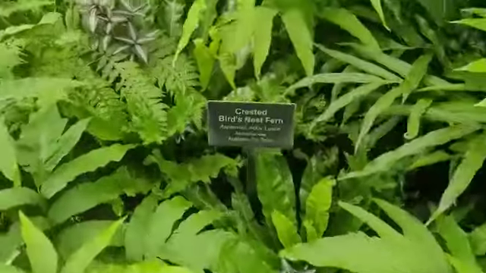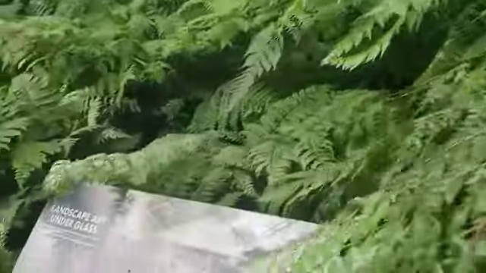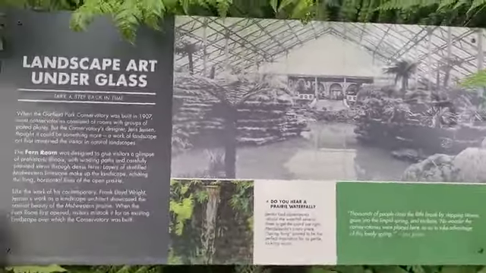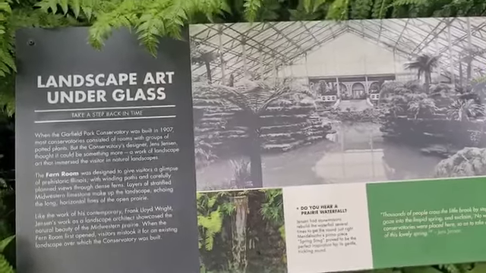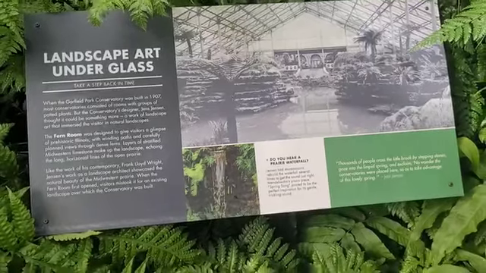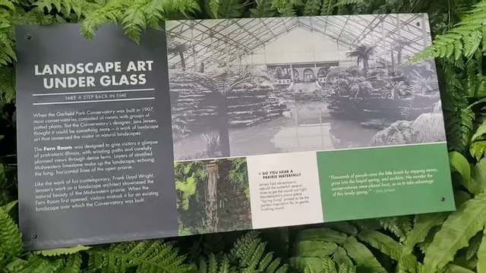Then you have crested bird's nest fern. Landscape art under glass. This is the concept. The Garfield Park Conservatory was built in the year 1907. So you can say more than 117 years have already passed.